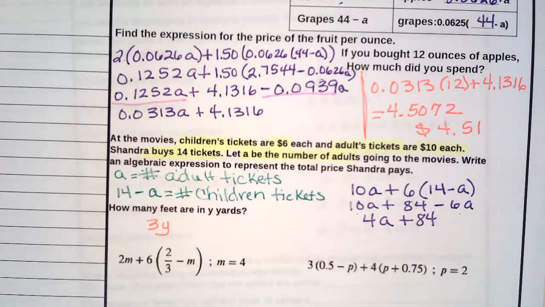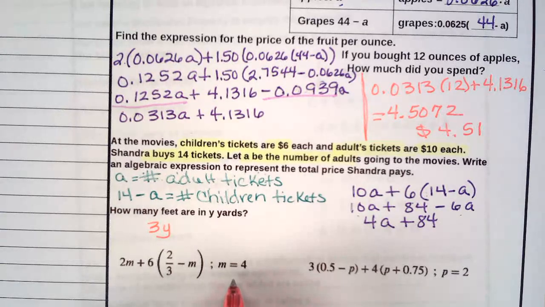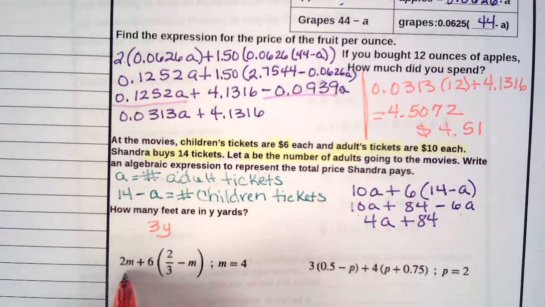Okay, so let's go ahead and simplify expressions. We've got the expression 2 times m plus 6 times the quantity of 2/3 minus m when m is equal to 4. Now, there's several ways we can do this. We can substitute in and then simplify, or we can simplify and then substitute in.